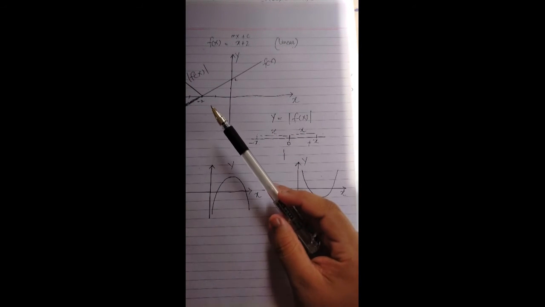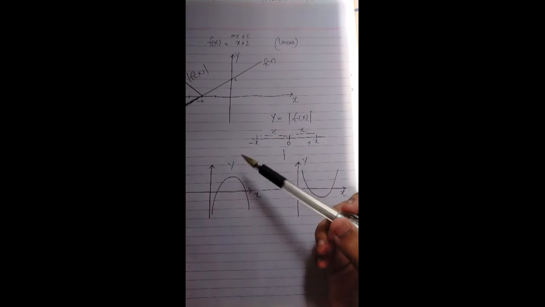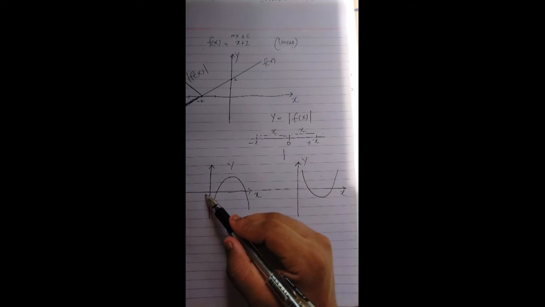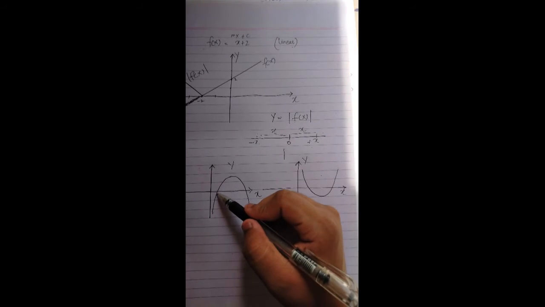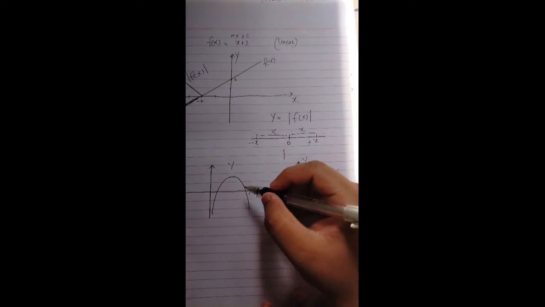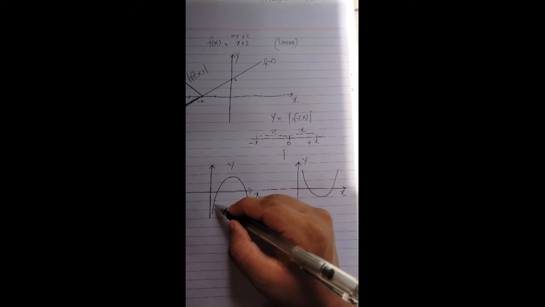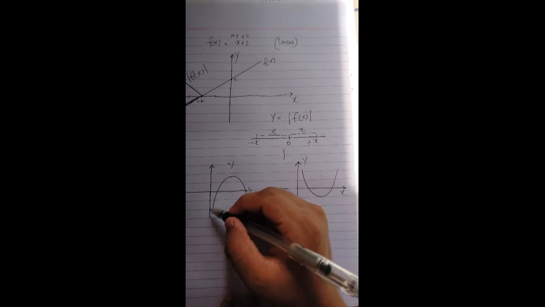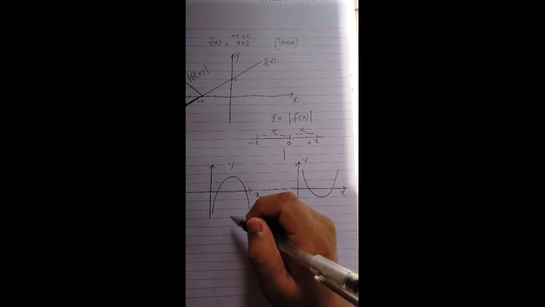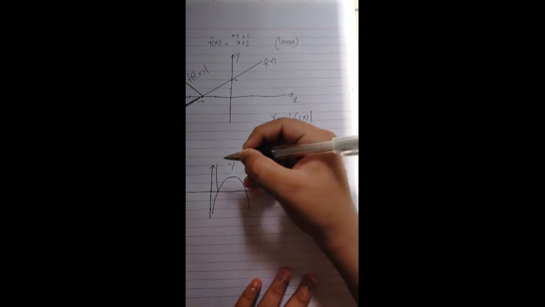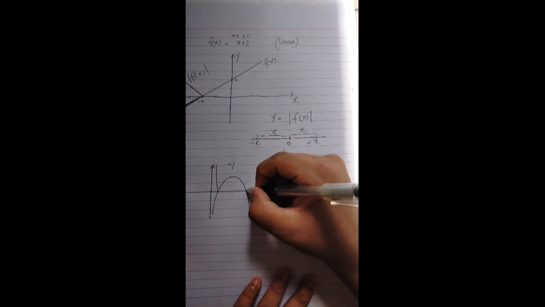Basically the same thing happens: the values which correspond to the negative y-axis are all reflected about the x-axis. So these values and these values all correspond to the negative y-axis, so this is reflected about the x-axis.